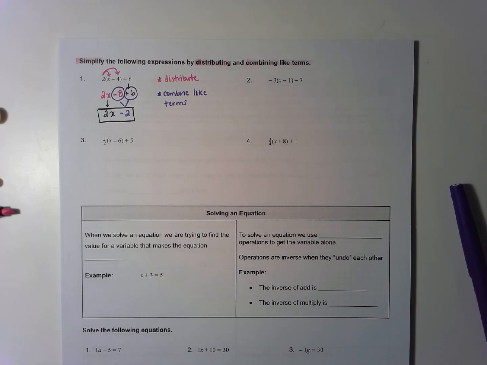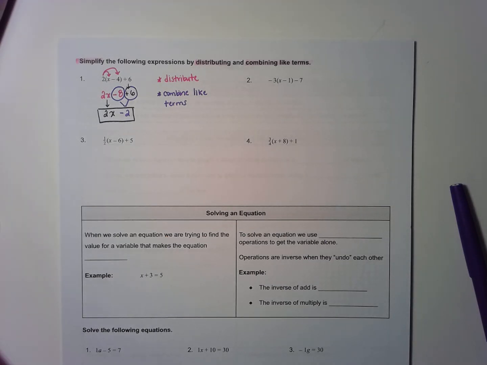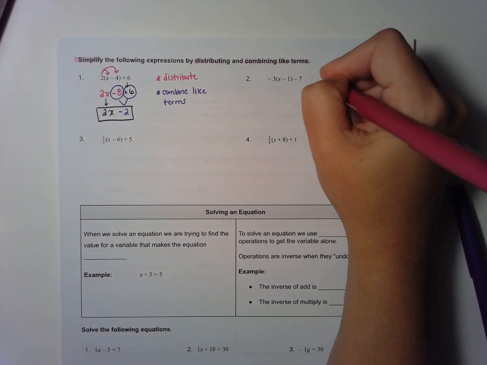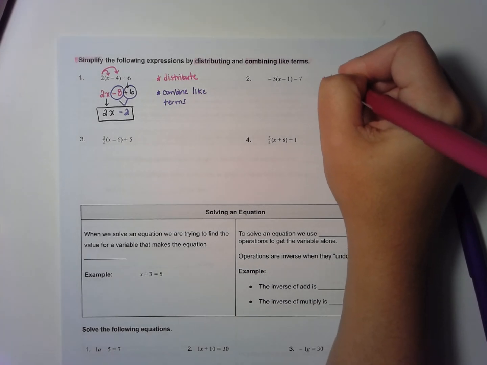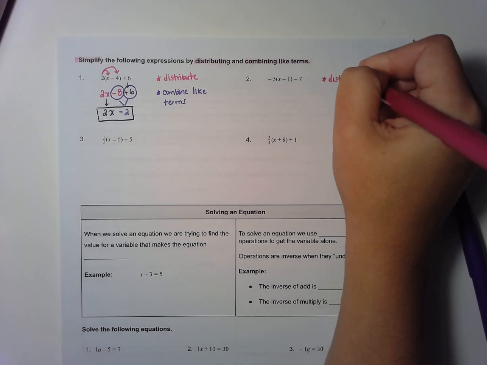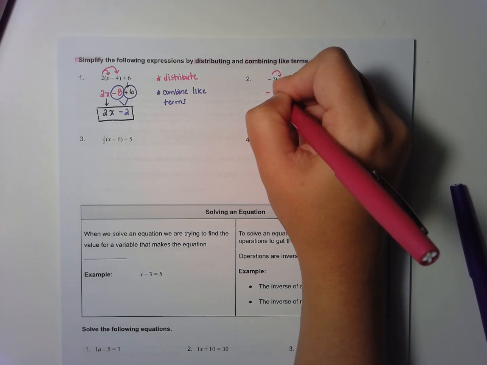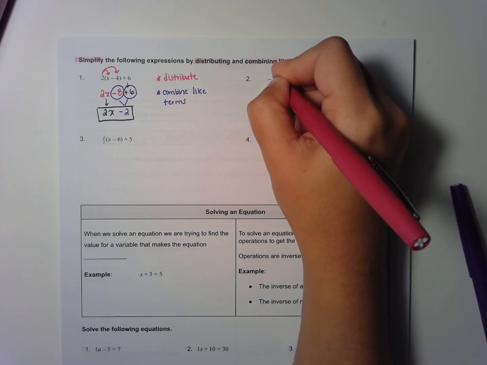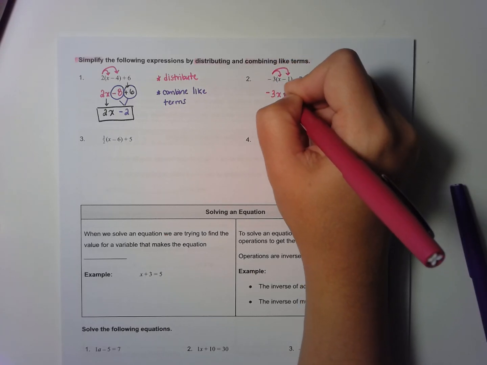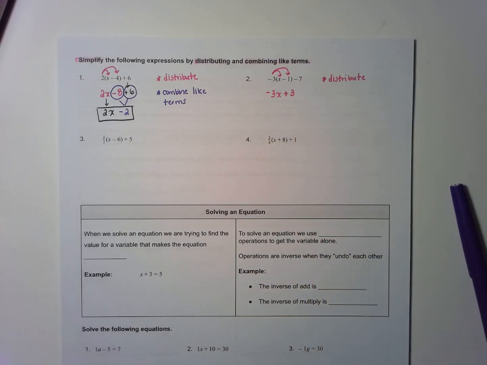Let's try another one. So for problem number 2, we have 3 parentheses x minus 1 and then minus 7. In order to do this problem, we're going to start by distributing to get rid of the parentheses. So again, the first step here is going to be to distribute. -3 times x would be -3x, and -3 times -1 would be +3.